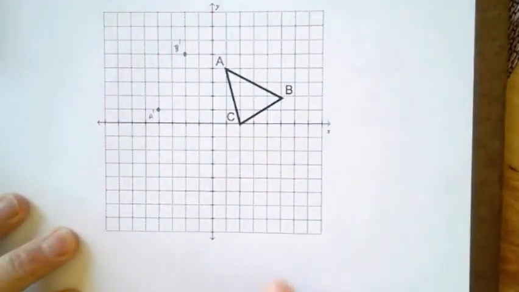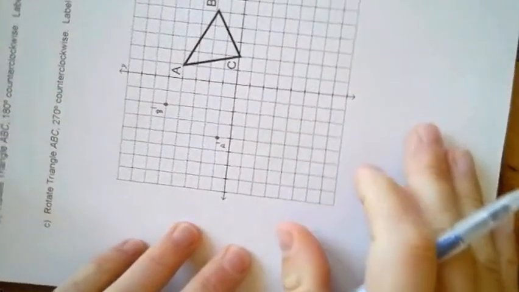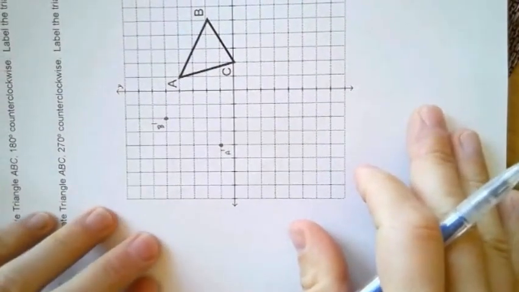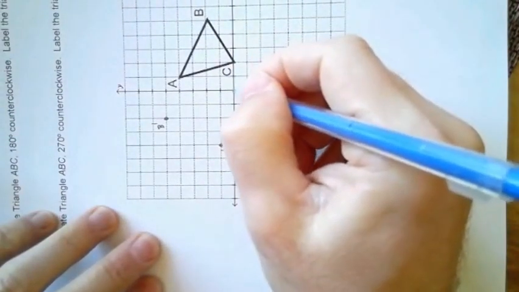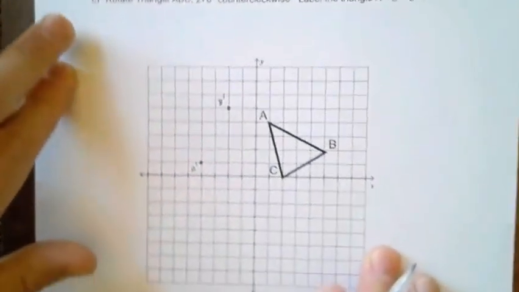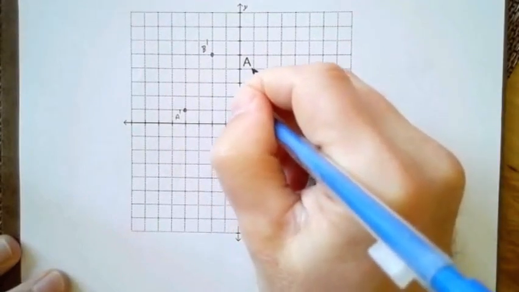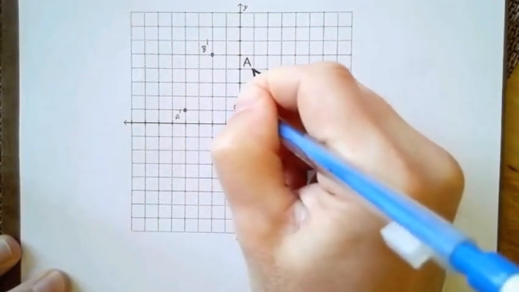And now we need C prime. So rotate counterclockwise 90 degrees. C is now 2 units up from the origin. So going back to our original picture, go 2 units up, 1, 2. Right here is where C prime would be located.